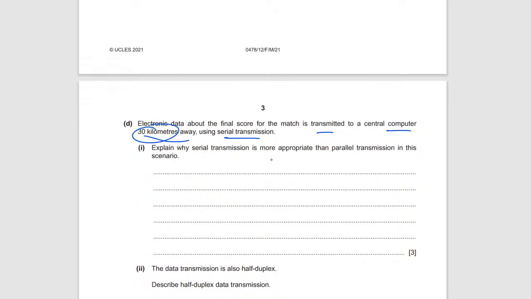So it's saying, explain why serial transmission is more appropriate than parallel transmission. Now, I know it's not asking us for the disadvantages, but parallel is way faster than serial. But serial, of course, has its advantages, and one of them is long distances. Now what you write here is, first of all, serial transmission is reliable over long distances.